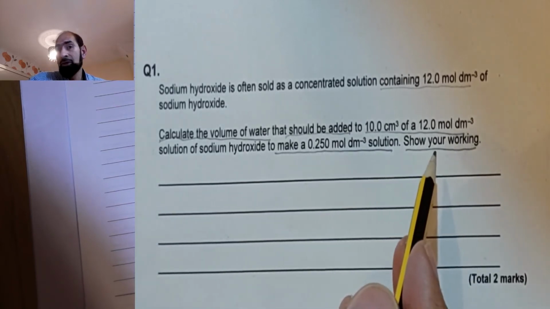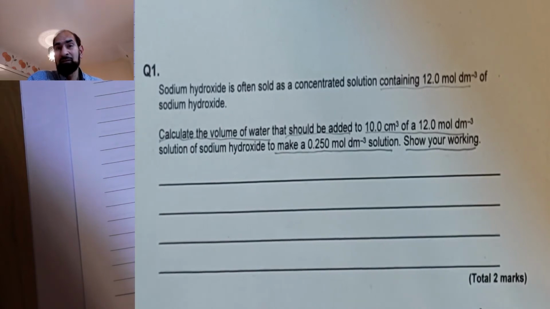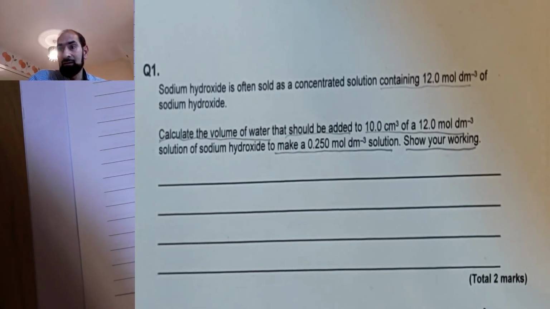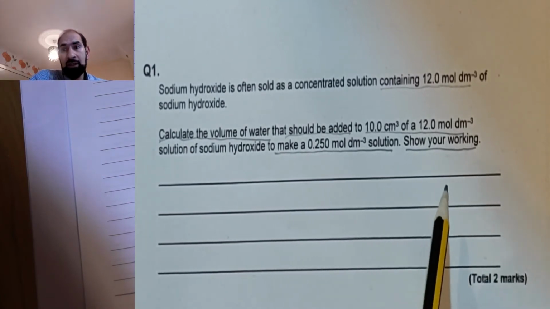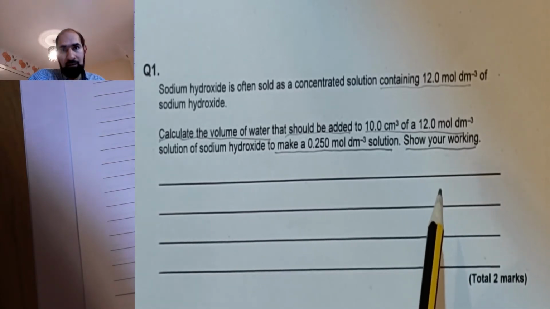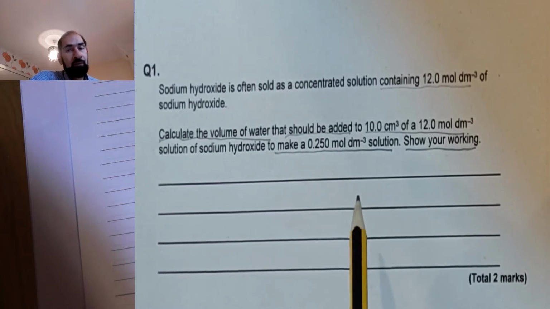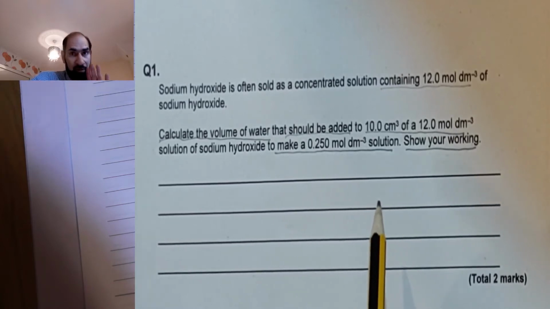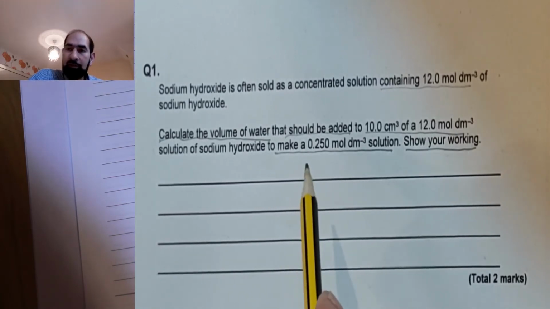So whenever they say show your working, you know there's going to be marks involved in that as well, yeah? It's 2 marks, so I'm assuming one of those marks is for the working. Now, it's all very well doing all of this on the calculator and just jotting down the answer, but then you'll only get 1 mark, okay? So just be aware of that. Okay, so let's do this now.